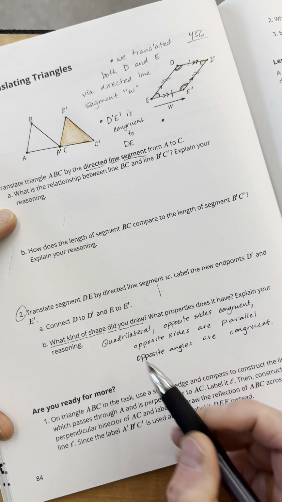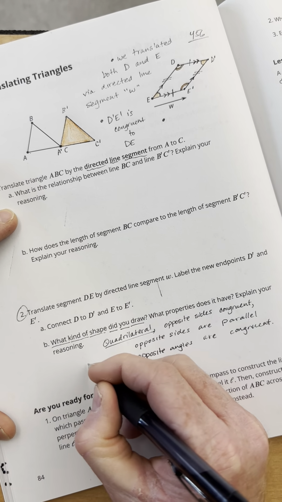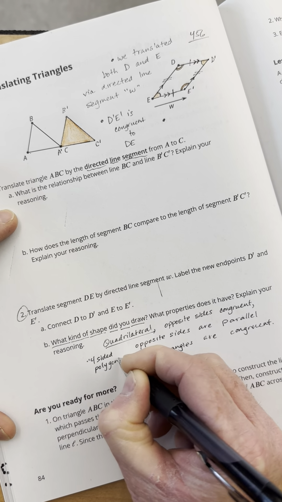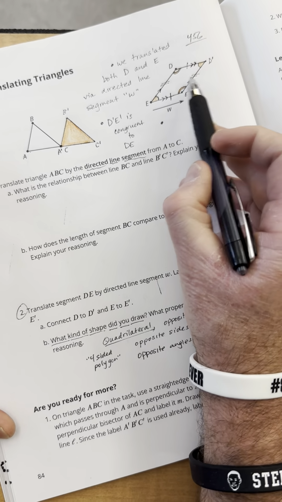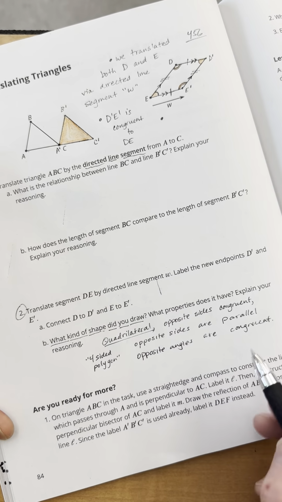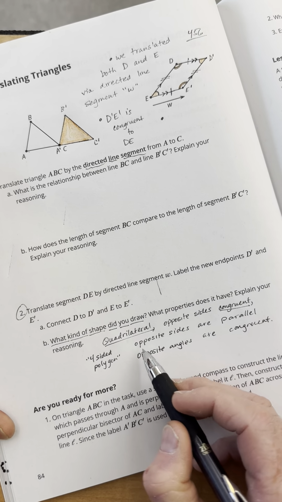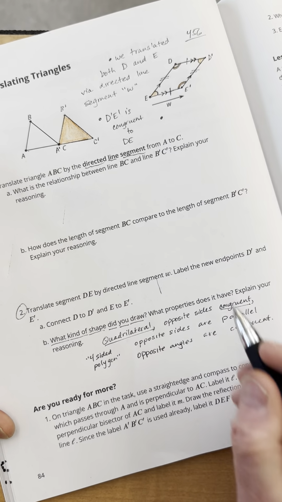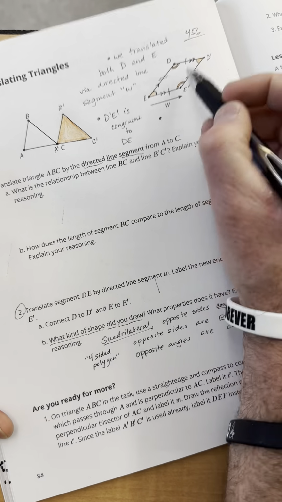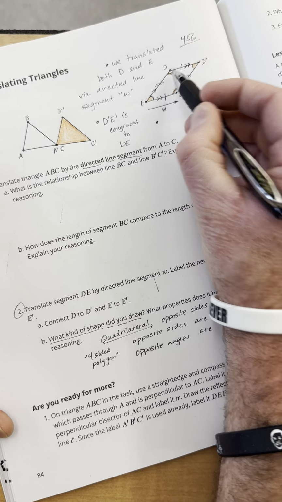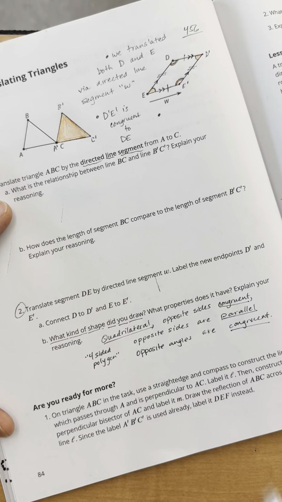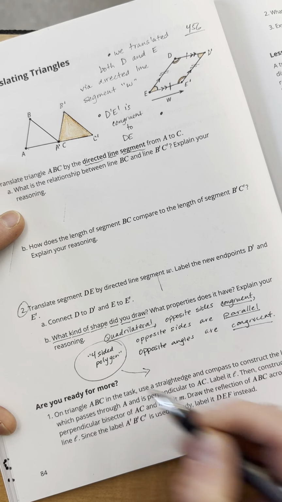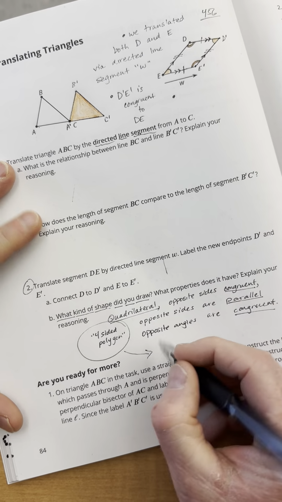So if you have a quadrilateral, a four-sided polygon, where opposite sides are congruent, opposite sides are parallel, and opposite angles are congruent. Does anybody know what that quadrilateral is called? There's a specific name for it.